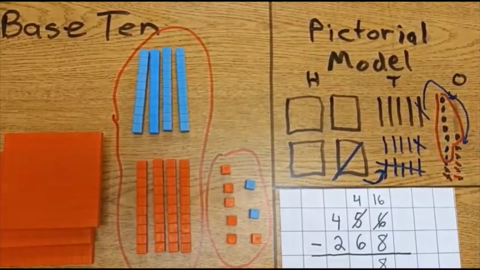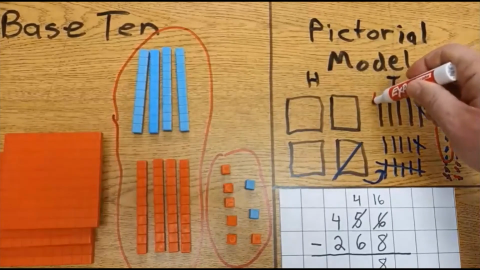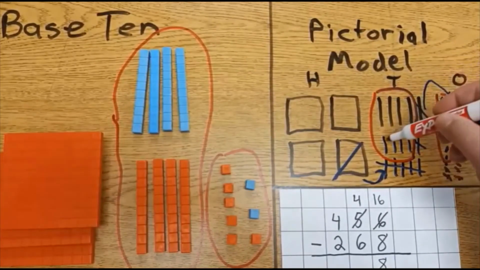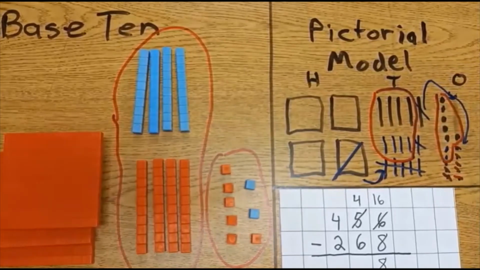And that leaves 1, 2, 3, 4, 5, 6, 7, 8. So that leaves 80.